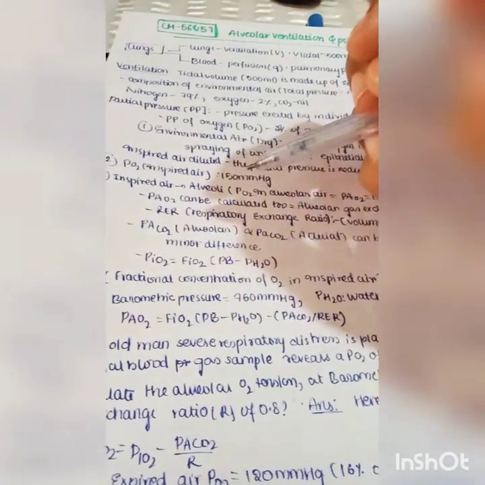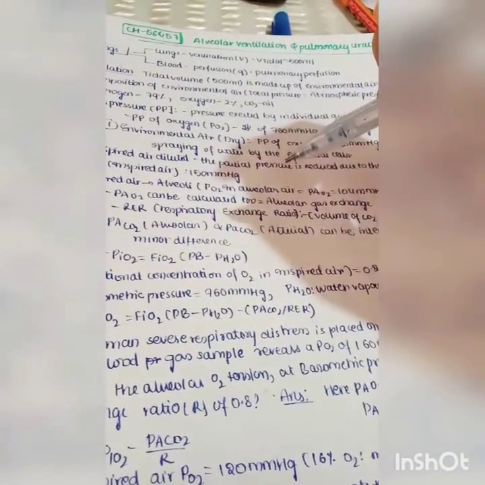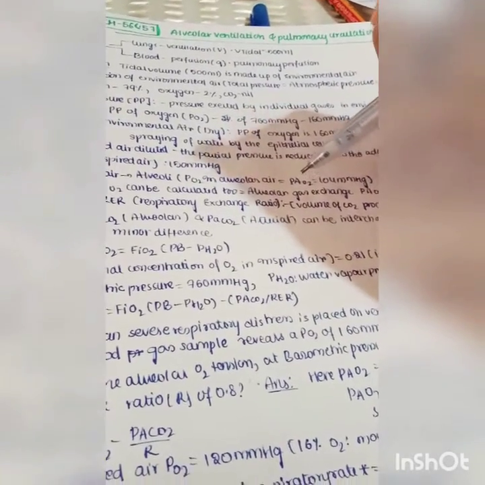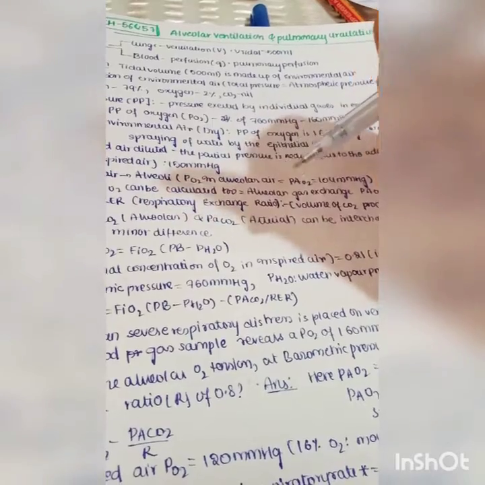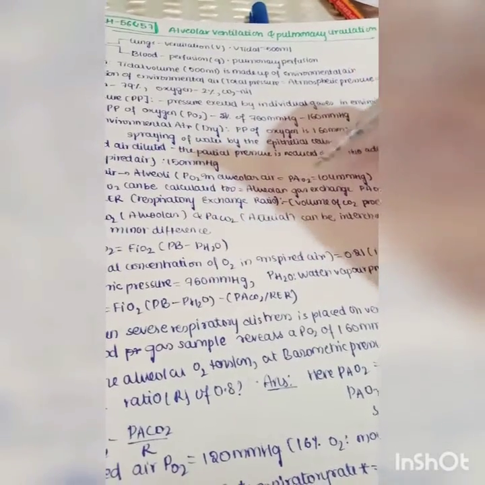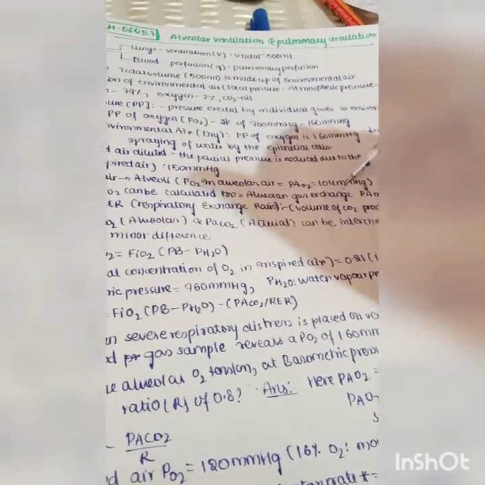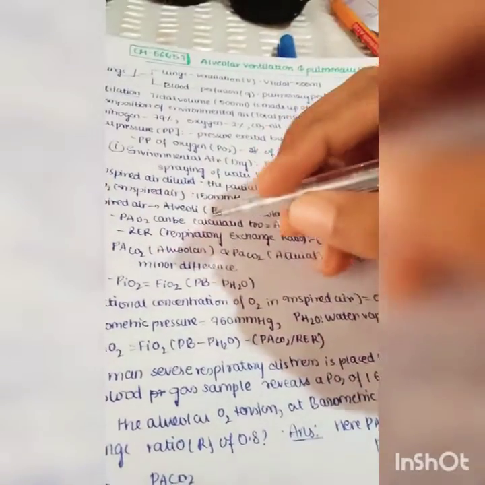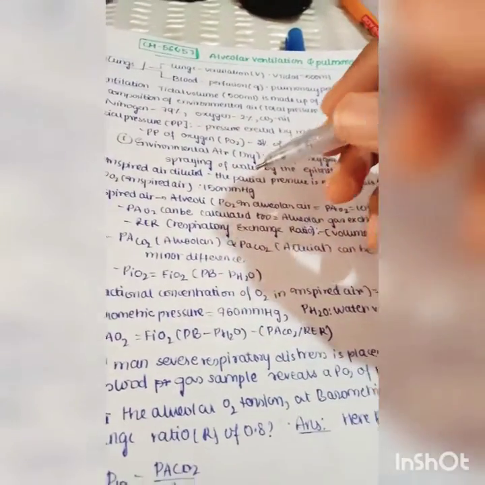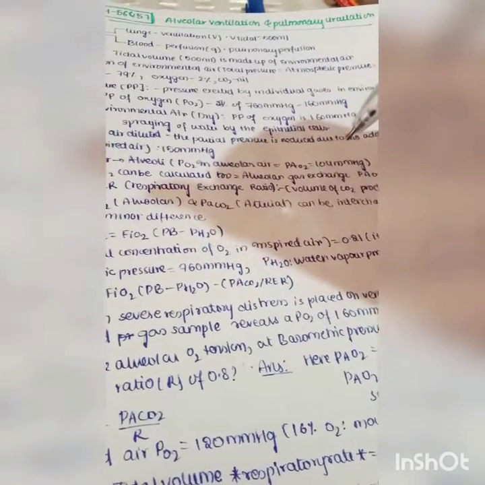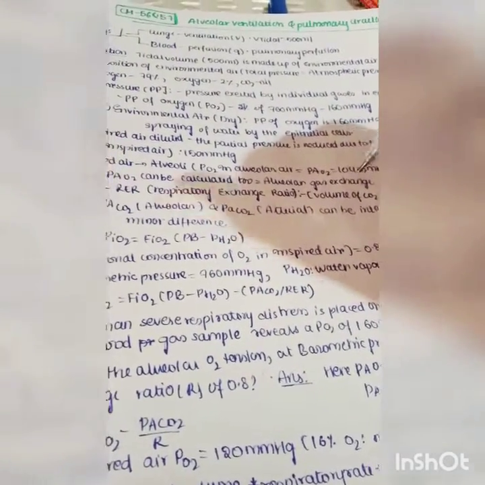And next, the partial pressure of oxygen in alveolar air is denoted by capital A, PAO2, that is equal to 104. You can see it is further decreasing to 104 finally. So 160 is in the air in our environment, 150 is in the inspired air, and coming to the alveoli, the partial pressure of oxygen has finally dropped down to 104 millimeters of mercury.